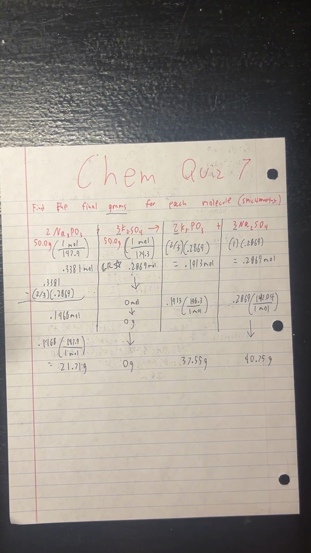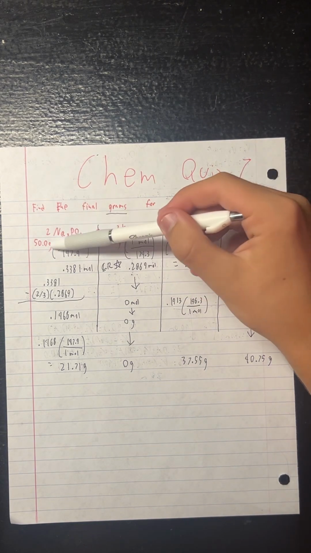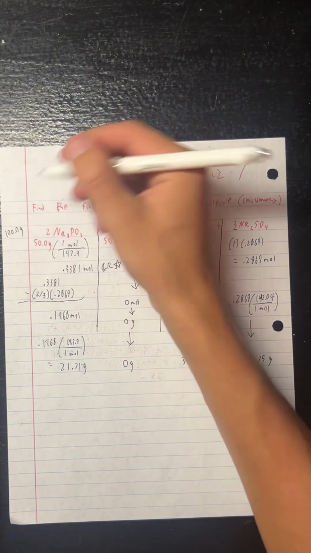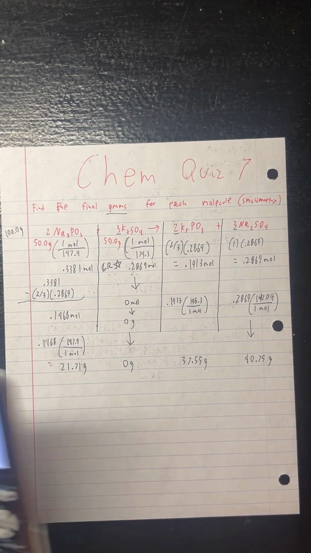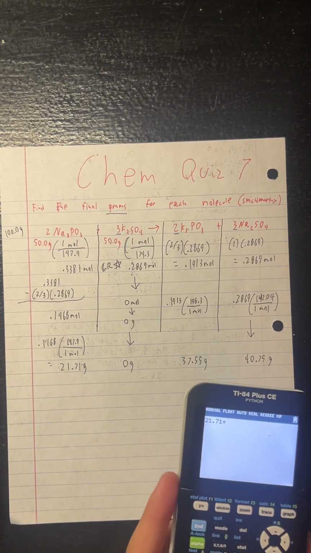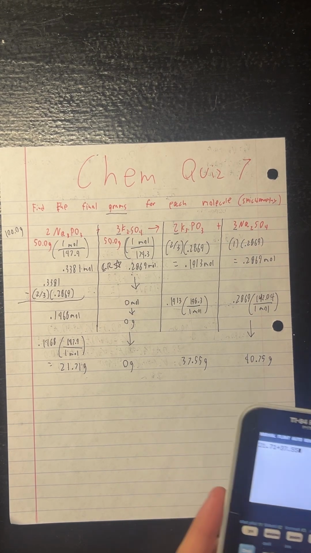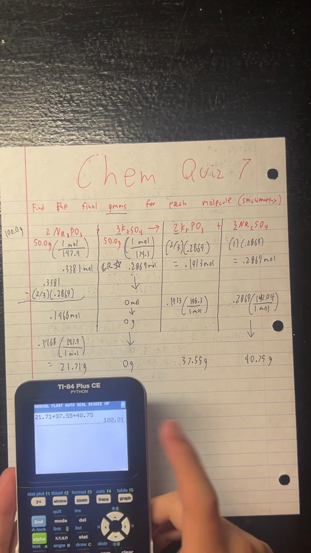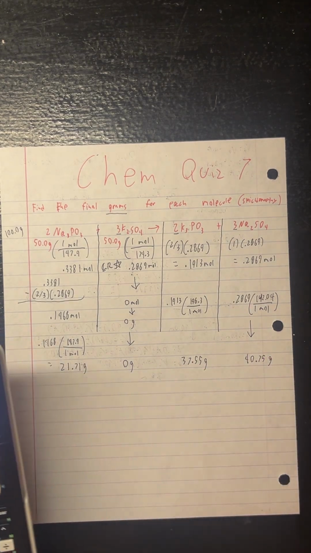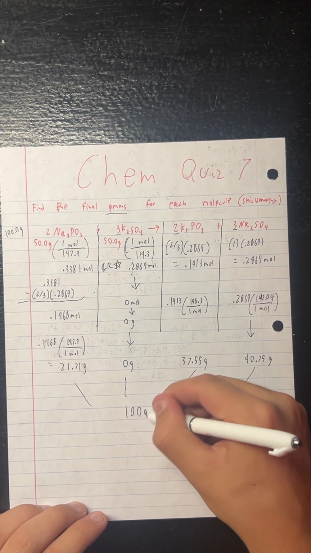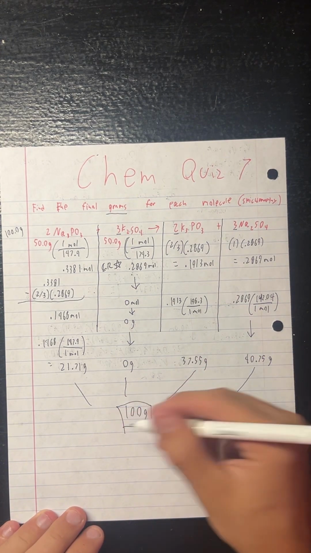Now we can check this. We started with how many grams initially in total? Well, we started with 50 here, 50 here. That's 100 total grams. Now we can add all these up to see if they equal 100. And if they do, then we know we did it right. 21.71 plus 0 plus 37.55 plus 40.75. Exactly 100. That's just sig figs, probably 0.01. So all of these combined equals 100 grams, so we know we did it right.